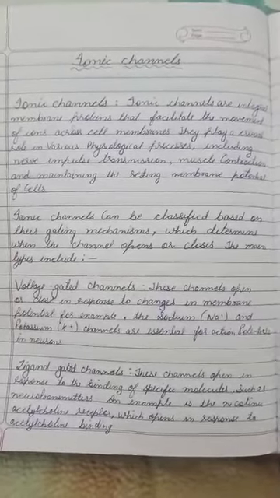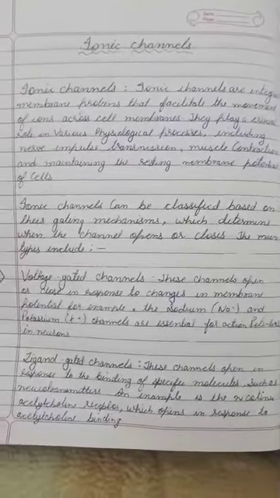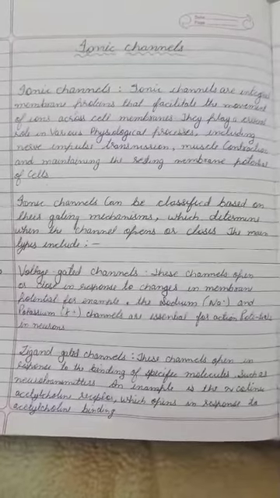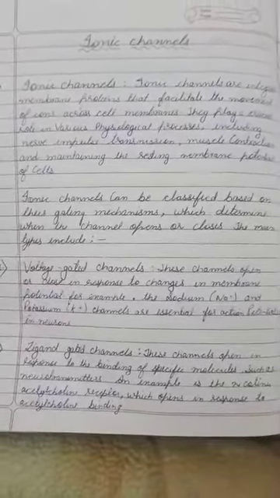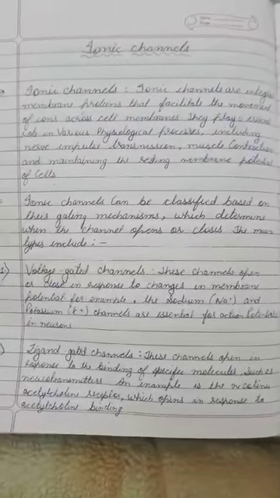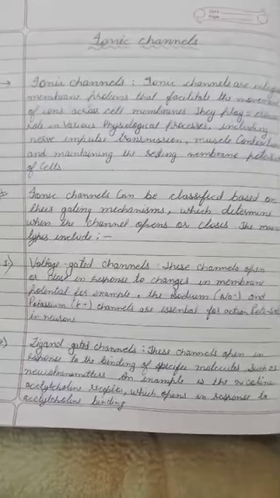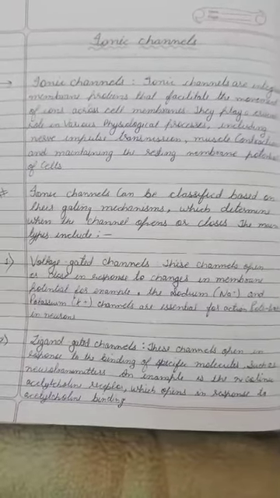Ionic channels can be classified based on their gating mechanisms, which determine when the channels open or close. The main types include voltage-gated channels, ligand-gated channels, mechanically gated channels, and leak channels. So first we will discuss voltage-gated channels.